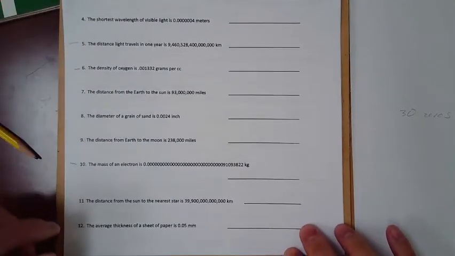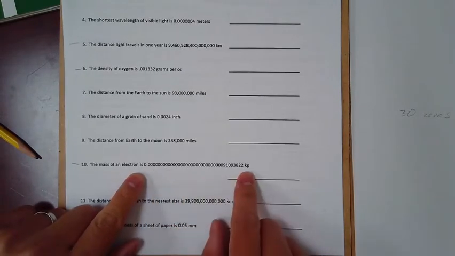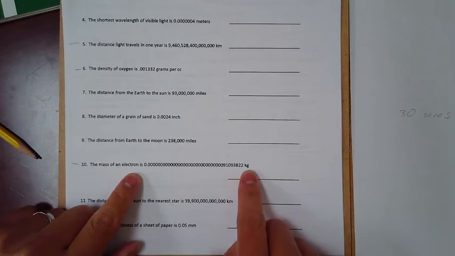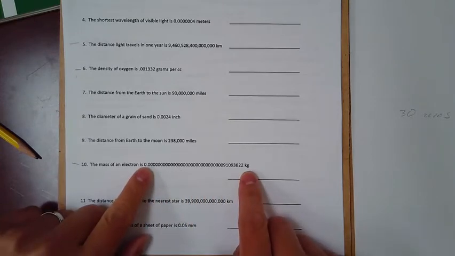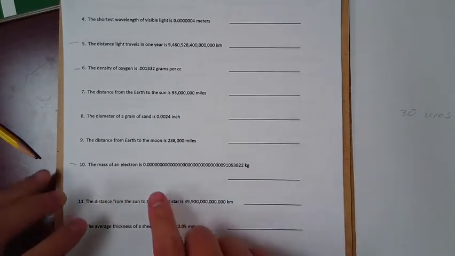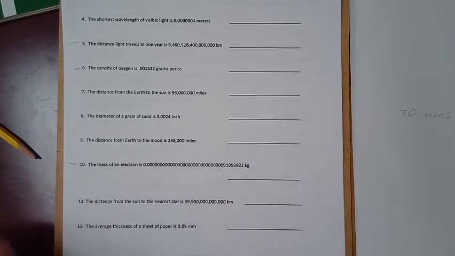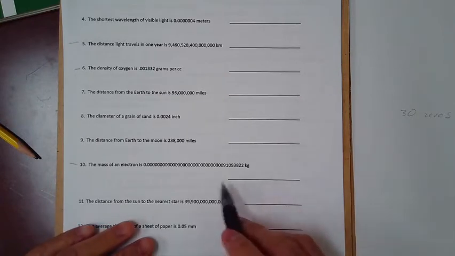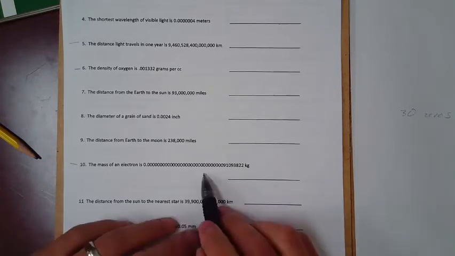If you look at number 10, the mass of an electron, it's really small, right? It's this long decimal number, less than 1, in kilograms. Instead of having to read or write this number, we're going to rewrite it in scientific notation. The first thing we need to do is make the coefficient a number between 1 and 10. So where would I put my decimal?